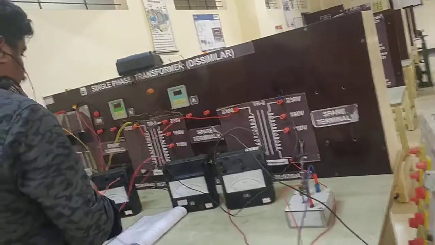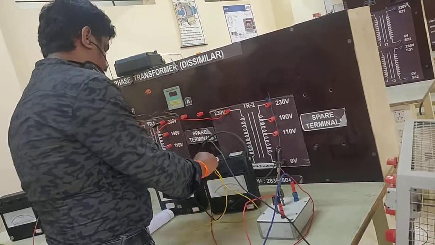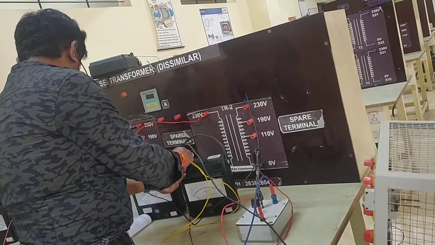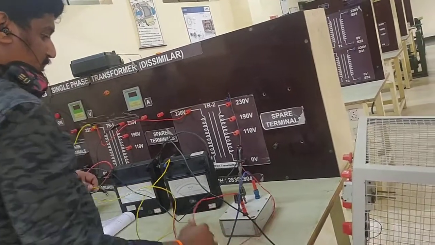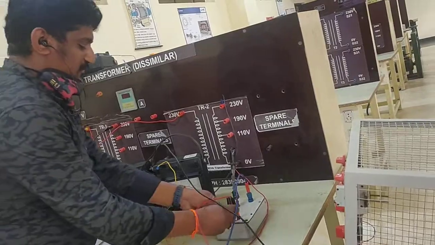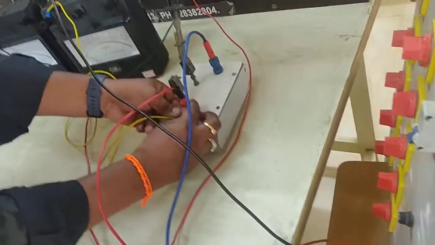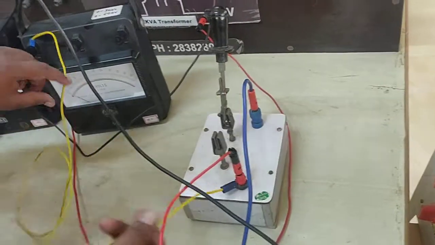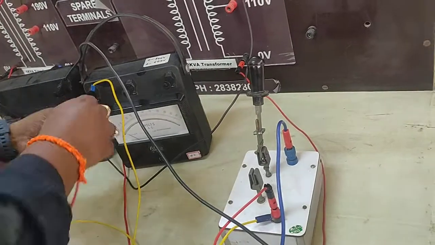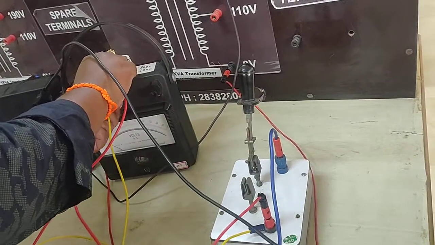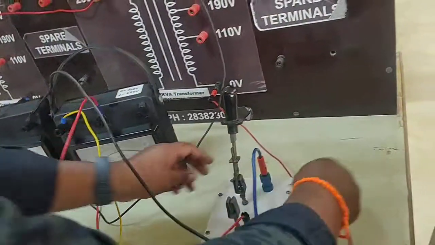Next, one more voltmeter. The voltmeter's first point should come across the first point of the switch, because across the switch I have to connect one voltmeter, that is 0 to 600 volts. I am connecting this, and you have to see that the 600 port only you have to connect. The second port is 600, so I am connecting it for 600. That should connect across this.